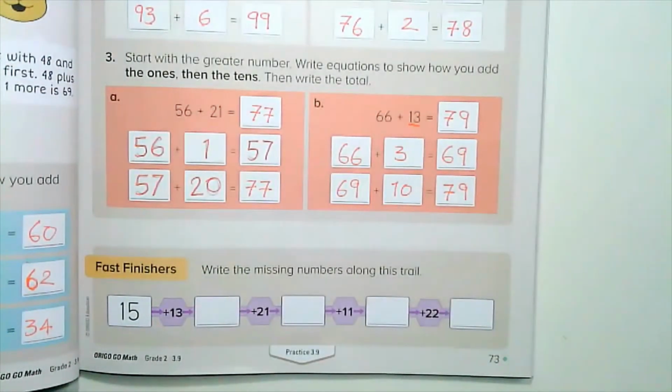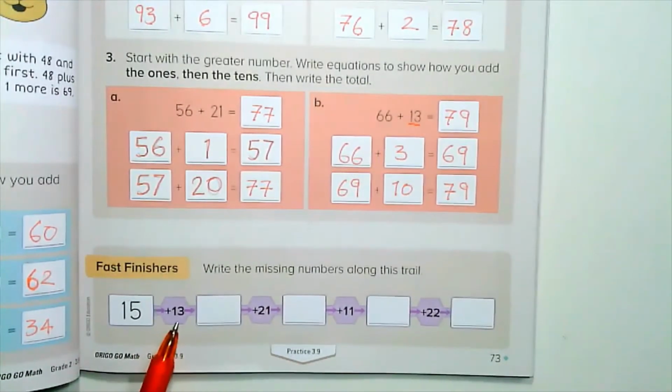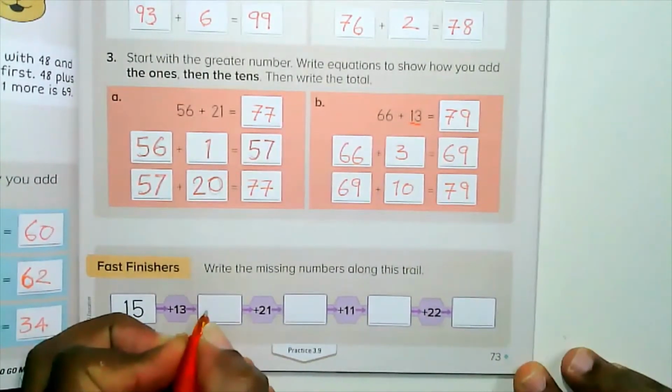Now on to the fast finishers. Write the missing numbers along this trail. So 15 plus 13. So 15 plus 10 will be 25. 25 plus 3 will be 28.